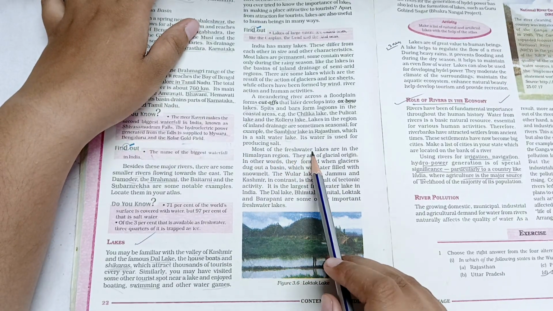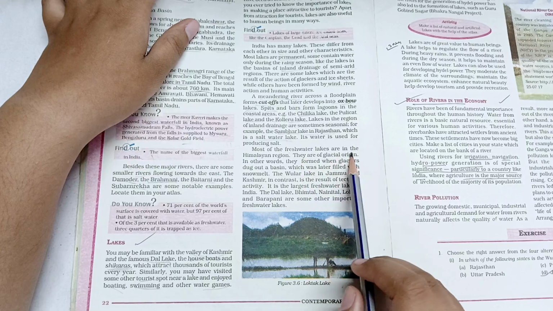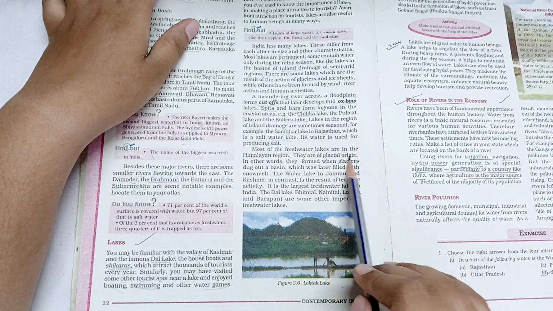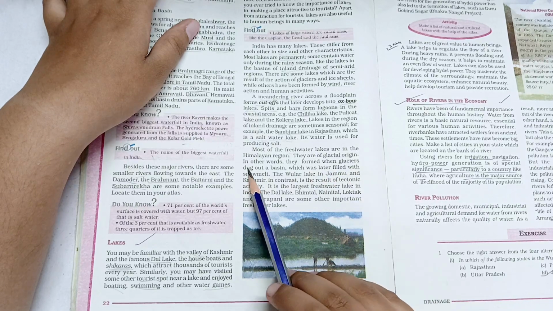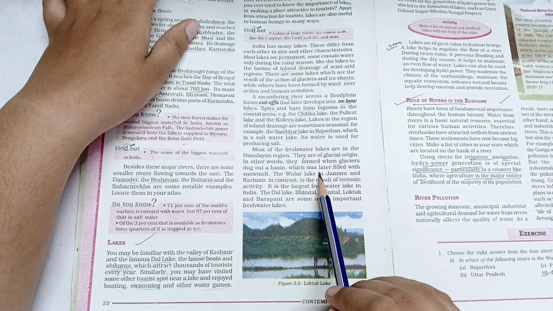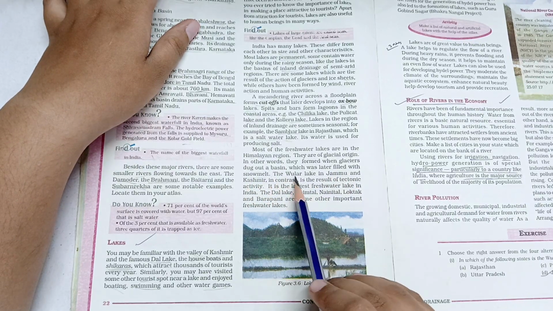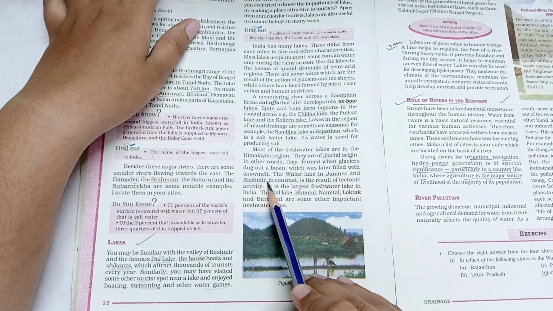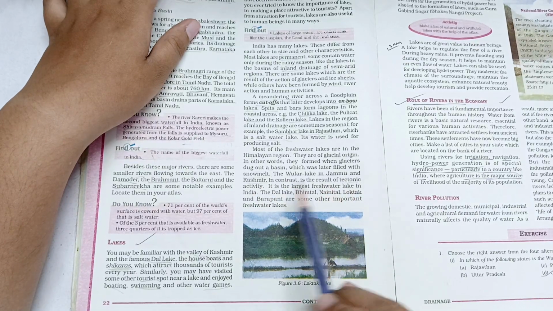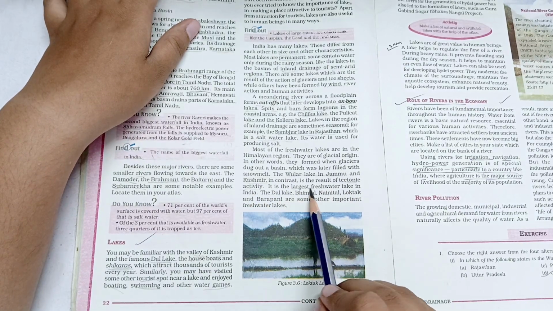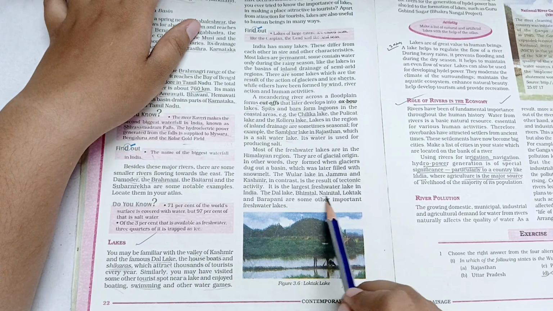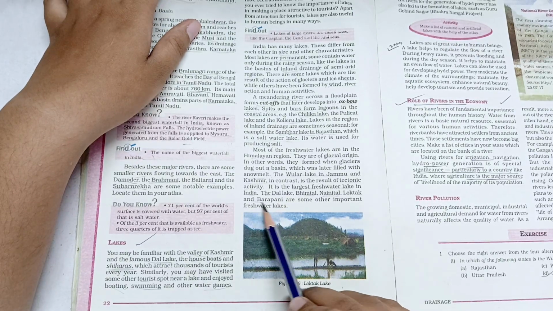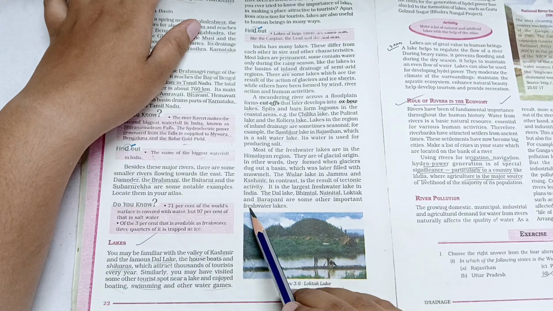Most of the freshwater lakes are in the Himalayan region. They are of glacial origin. In other words, they formed when glaciers dug out a basin which was later filled with snowmelt. The Wular Lake in Jammu and Kashmir, in contrast, is the result of tectonic activity. This is the largest freshwater lake in India. The Dal Lake, Bhimtal, Nainital, Loktak, and Barapani are some other important freshwater lakes.